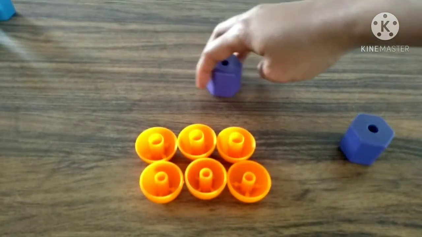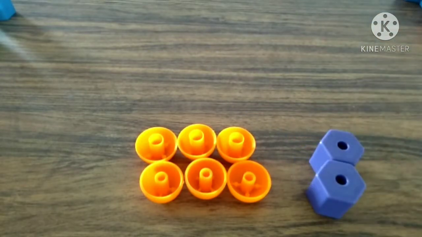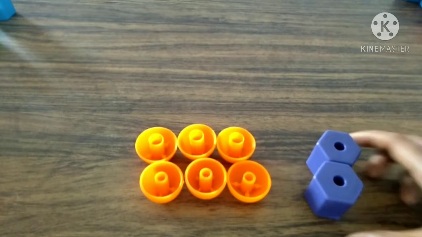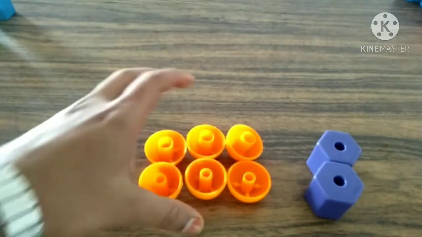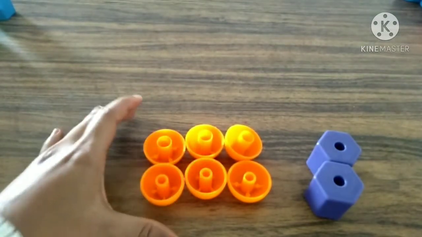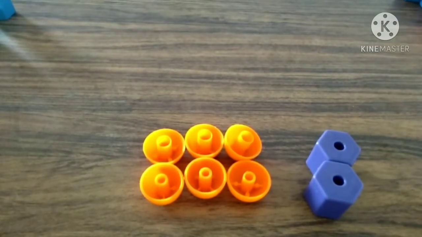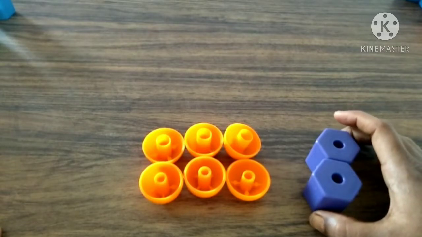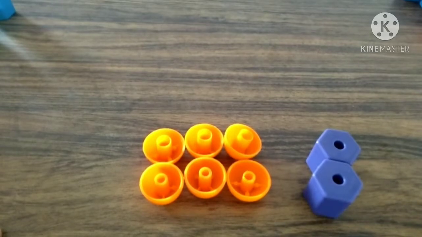When the atoms of hydrogen come together, they will form the element hydrogen. So when the same type of atoms combine together, they form the element. It is the purest form of a substance and we cannot break it down by chemical means. Understood?